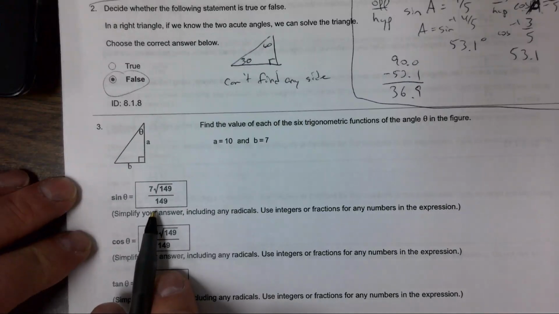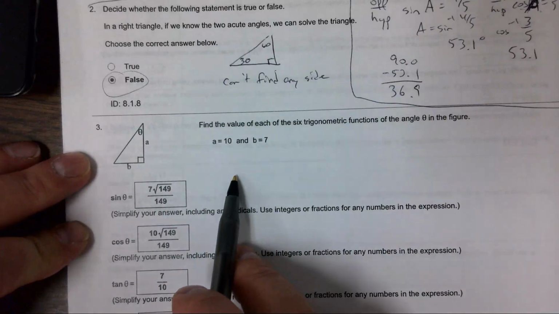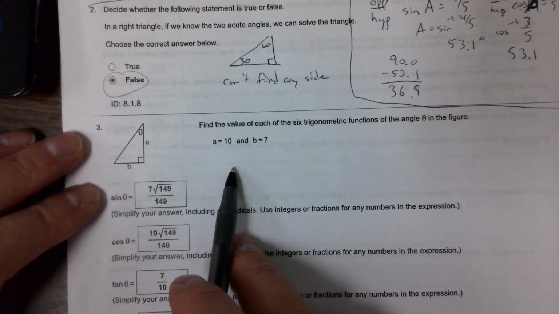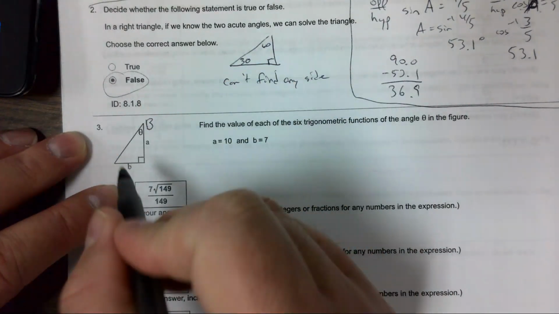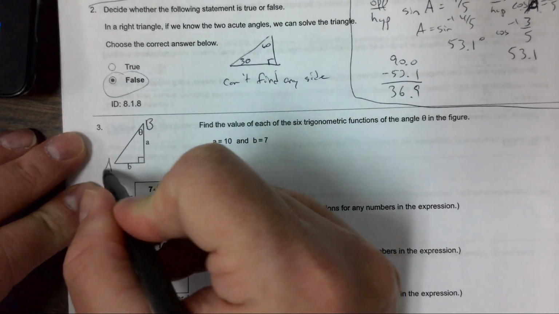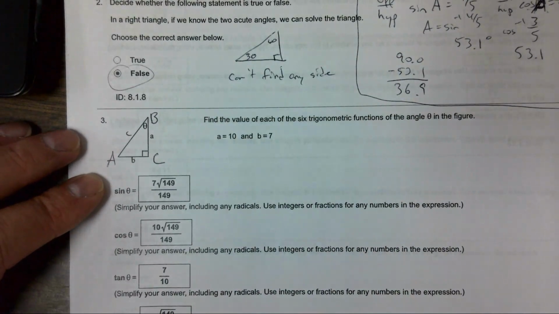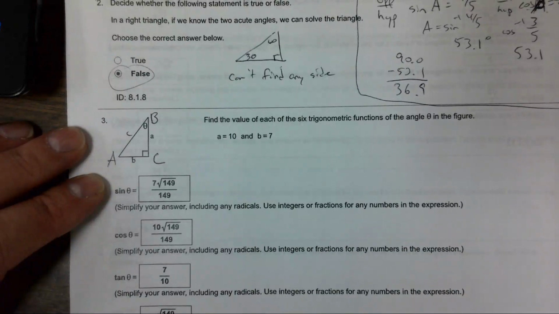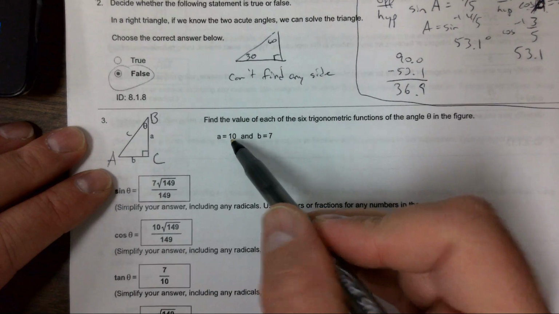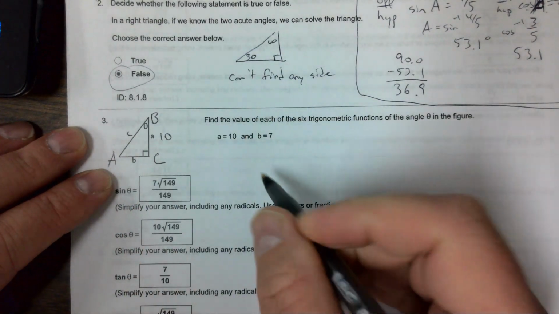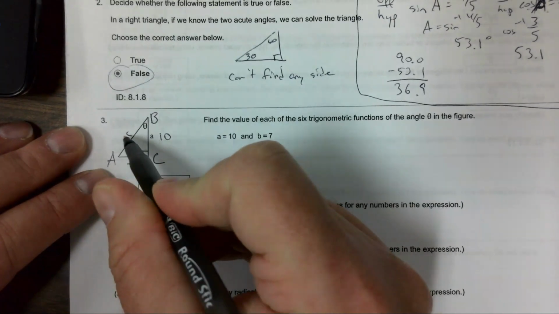Okay, now for this one, find the value of all of them. And so this is little b, which means this is B. This is little a, so that's big A. This is C, and that's C. Okay, so if you have 10 for A, and you have 7 for B, how can we find C?